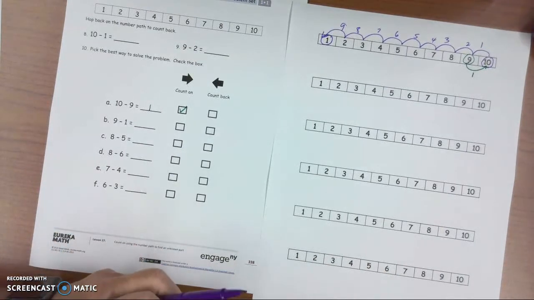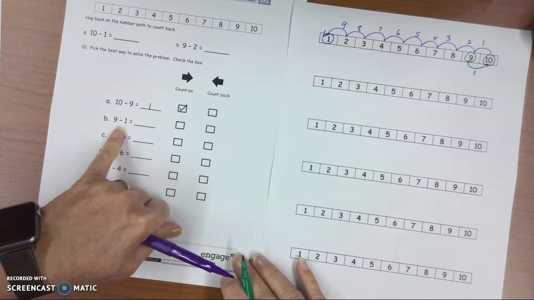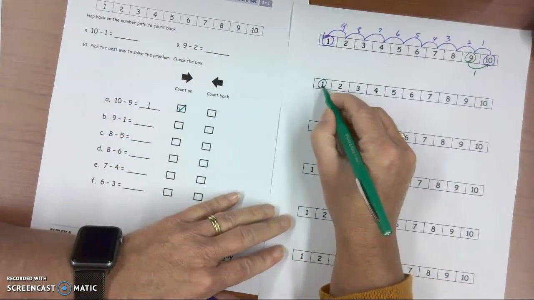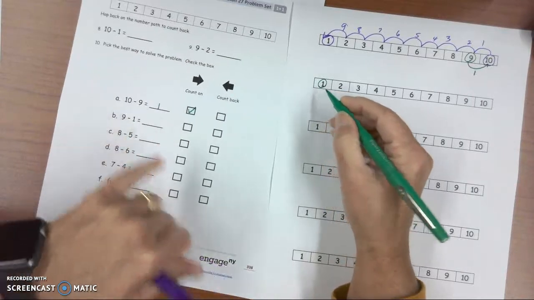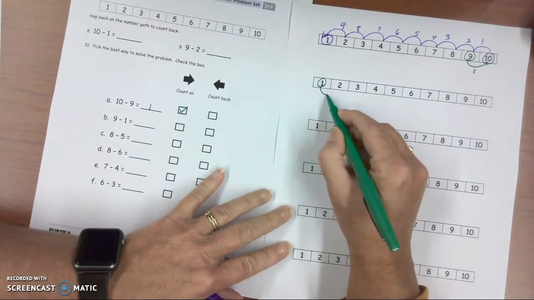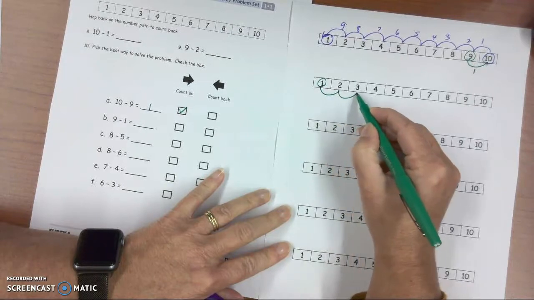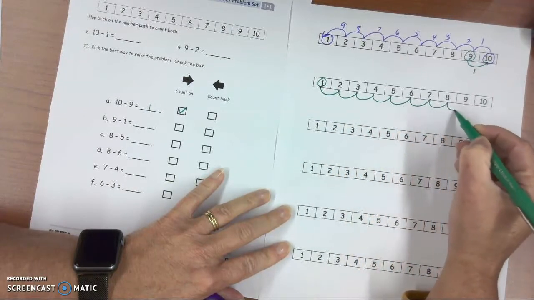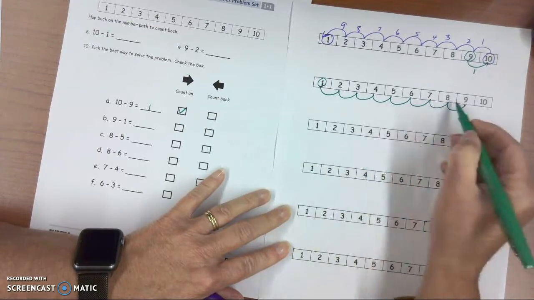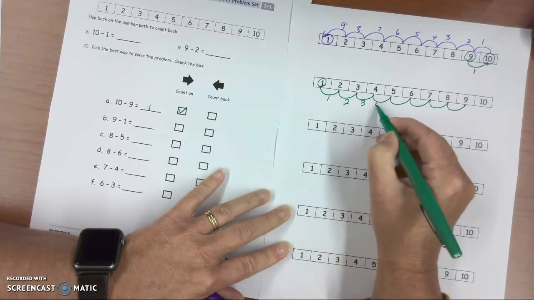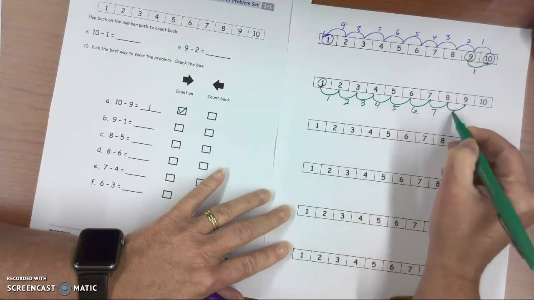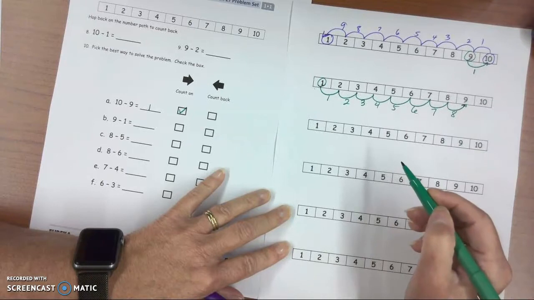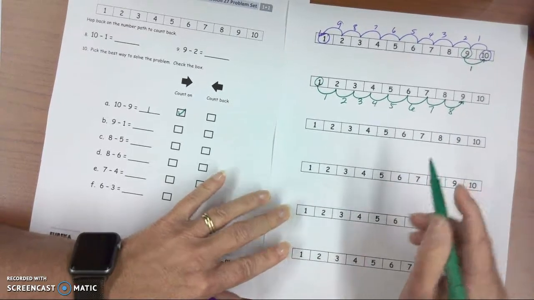We have 9 subtract 1. If we use the counting on strategy, we would start at 1 and count on until we get to 9. 1, 2, 3, 4, 5, 6, 7, 8. We counted 8 hops to get from 1 to 9. So the difference, or the answer, is 8.